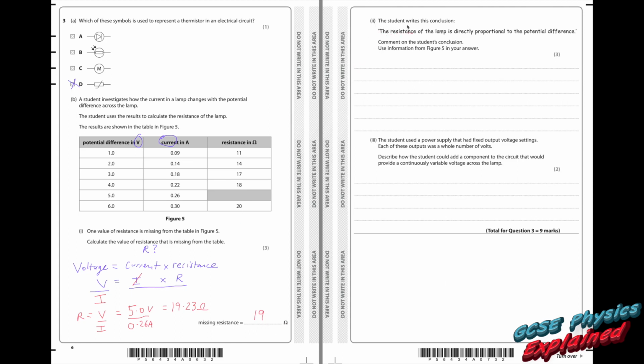Part 2. The student writes this conclusion: the resistance of the lamp is directly proportional to the potential difference. Comment on the student's conclusion. Use information from figure 5 in your answer. Right, so better refer to the data. So what do we generally spot? Why is he saying that?